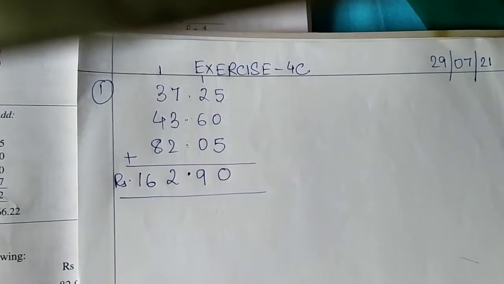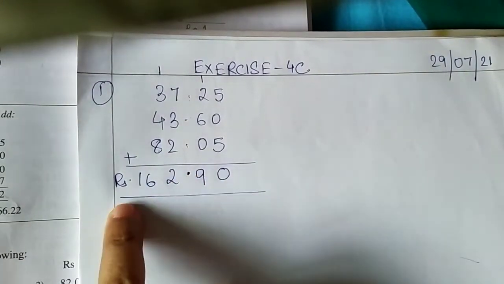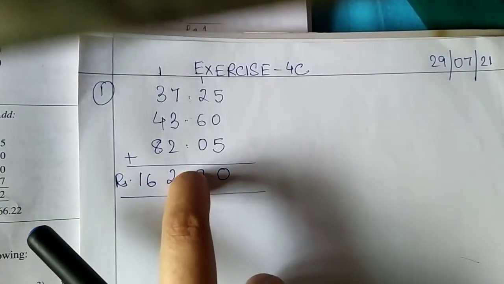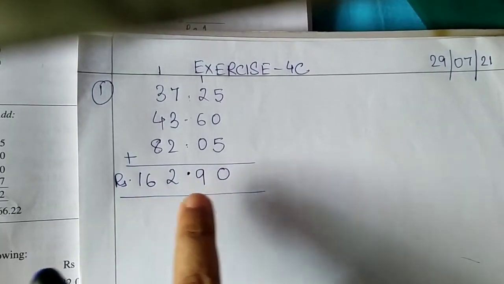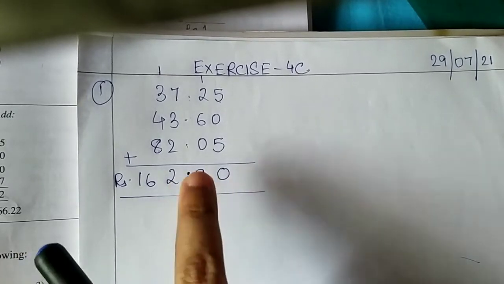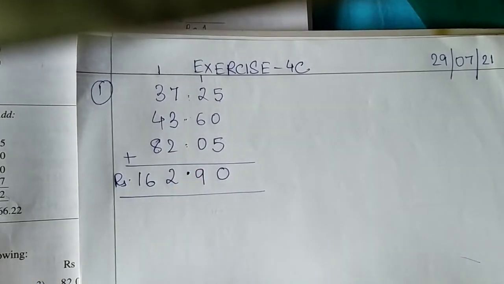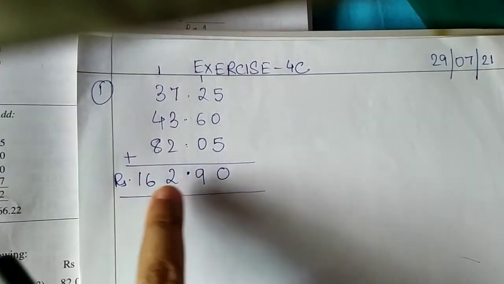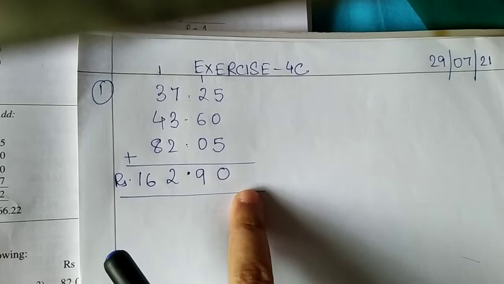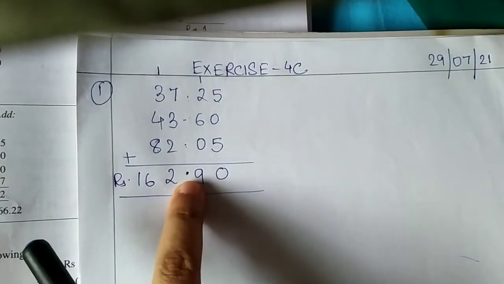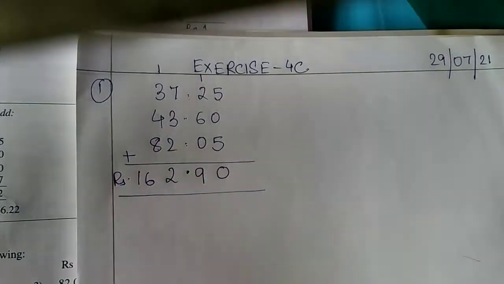Alright. Now remember students, if you don't write the point in the exam, the answer will become different. If you don't write the point here, the answer will become 16,290 rupees. But is that the answer? No, that is not the answer. So always remember that you mention the point in your answer. If you don't mention the point, your answer will become wrong. Even if your calculation is correct, if you don't put the point, your answer will automatically become wrong. So while you are doing questions on money, always remember to put the point. If there is a point, then put a point. Alright. Now let's solve another question.